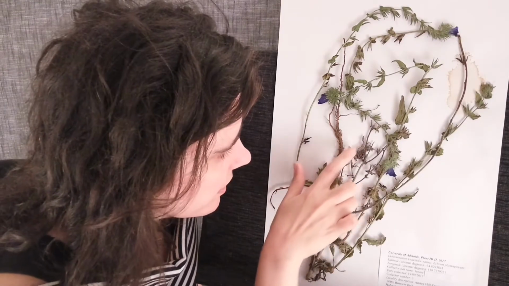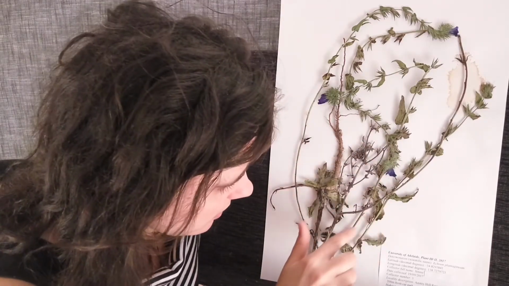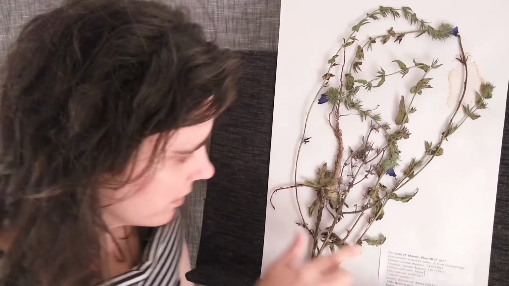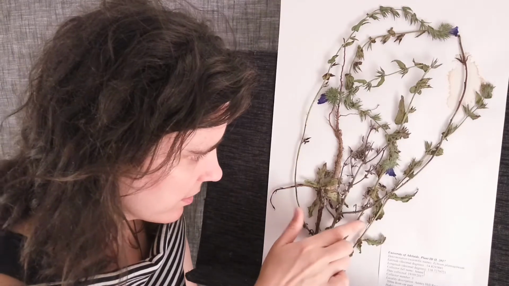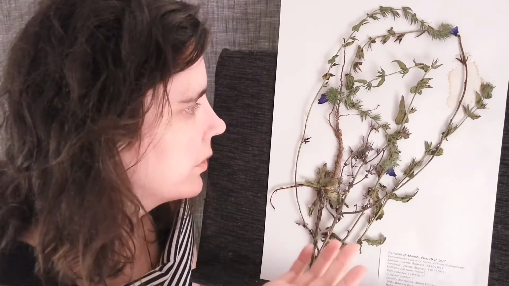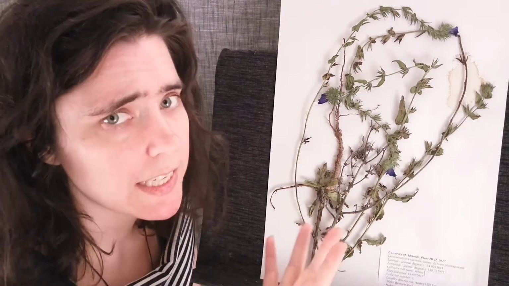You can see here, we've actually got hairs along the stems. You can actually feel them. They're just a bit present there. Hairs can serve to help prevent desiccation.